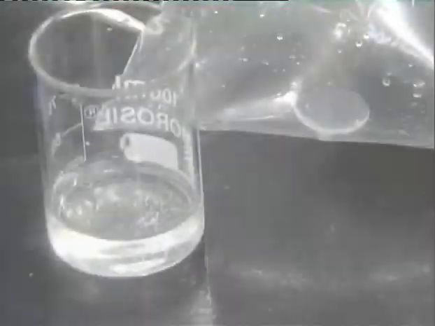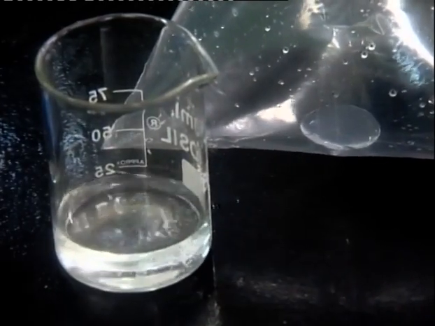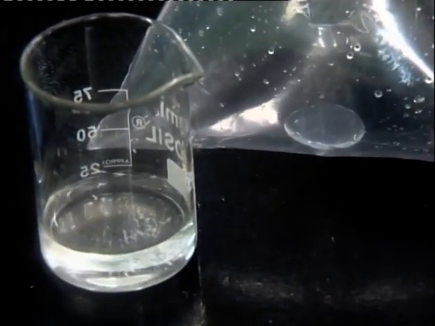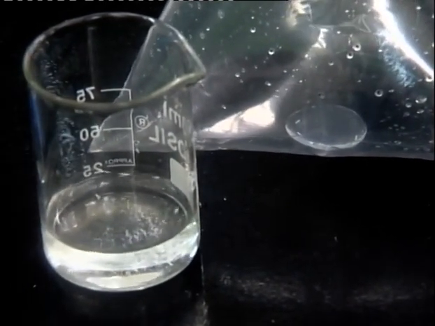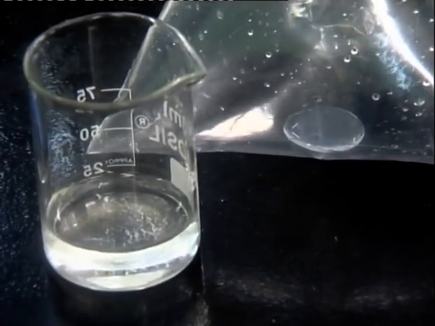Do they have the same color? Can someone tell me the difference? We have the group at the back to tell us the difference. What happened to the lime water?